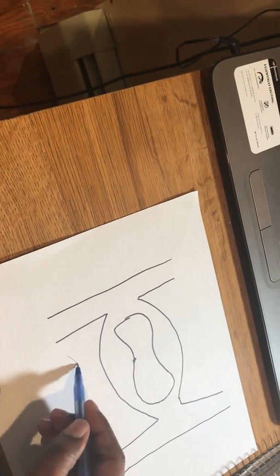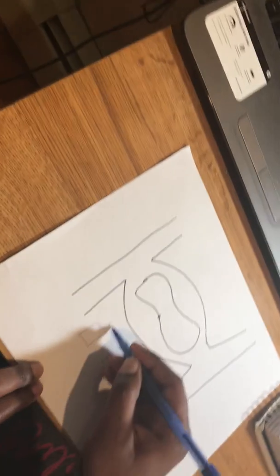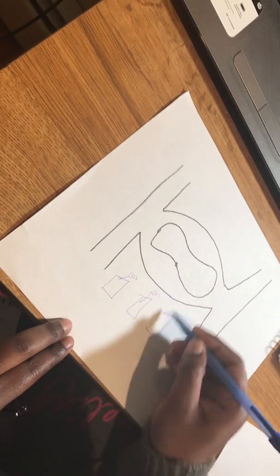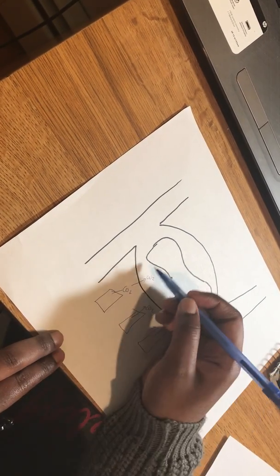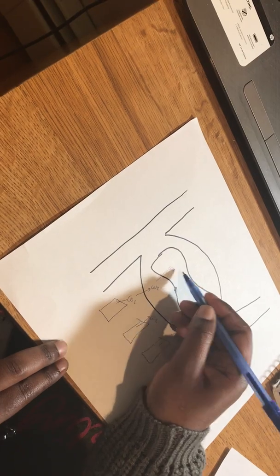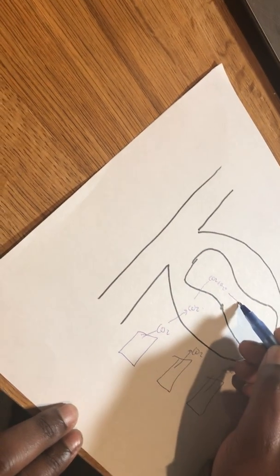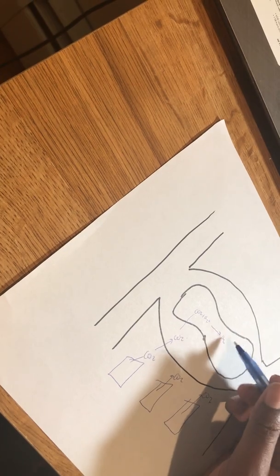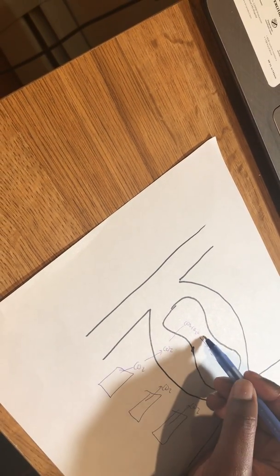Let me just draw the respiring cells, giving off the CO2 again. So the CO2 combines with water to form carbonic acid by the enzyme.